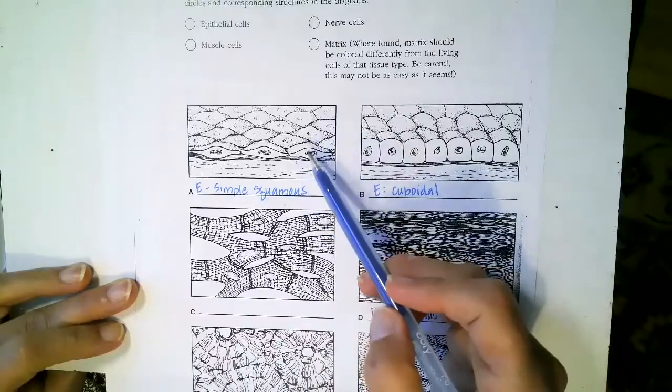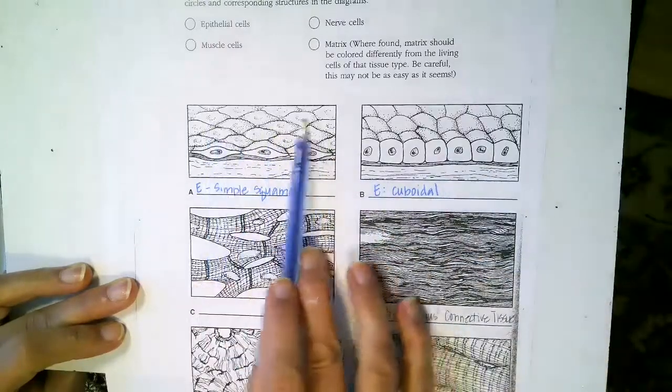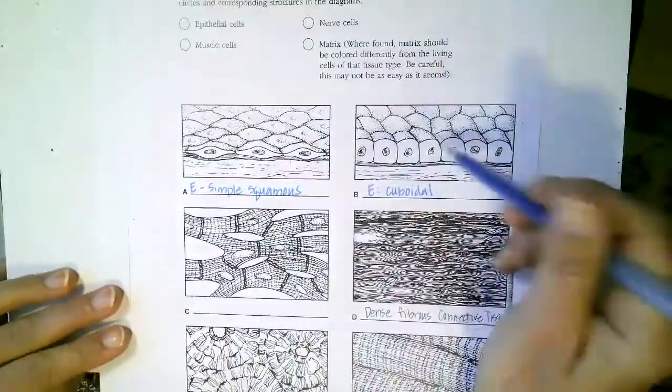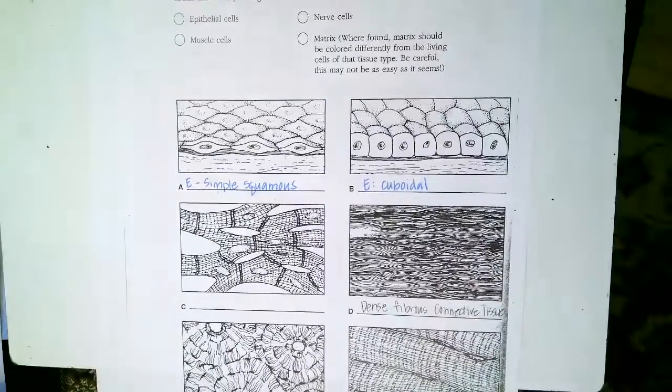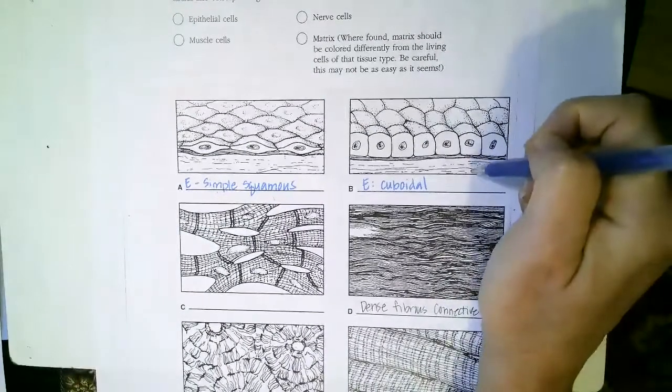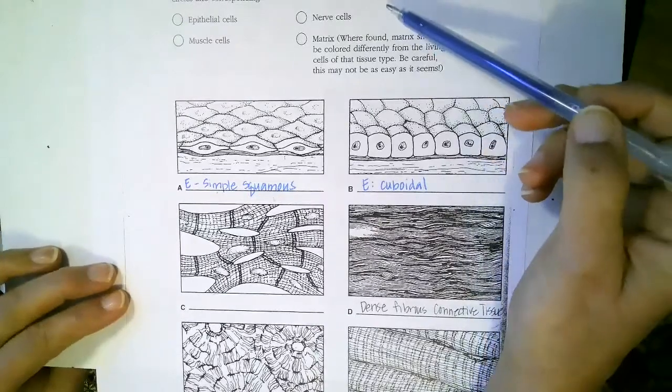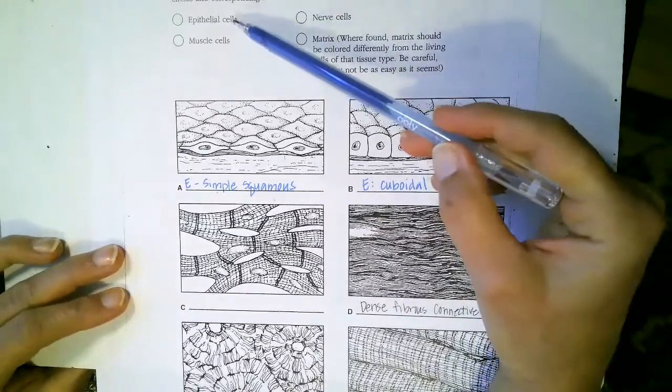Simple squamous epithelium is also nice because it has a smooth and frictionless surface. So it's found in serous membranes that wrap around organs like your heart, so that as they're moving, they have a smooth and frictionless surface which two things rub against, and they also secrete some liquid as well.